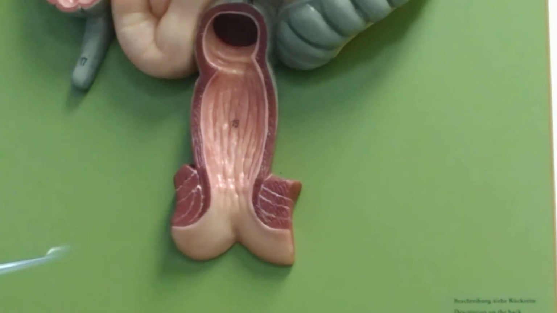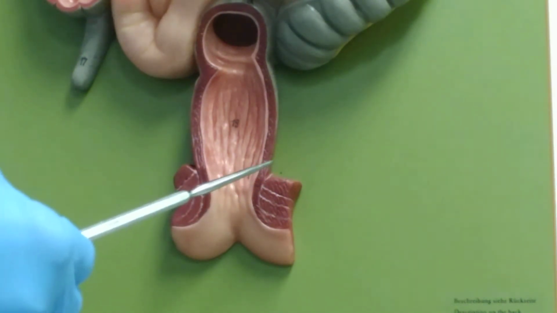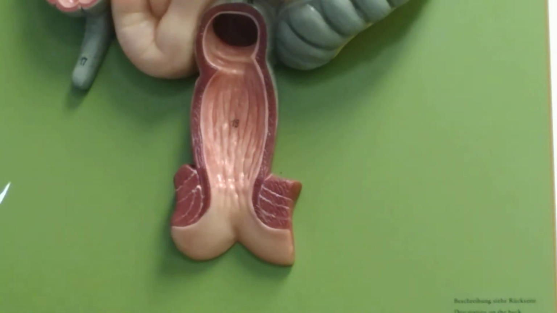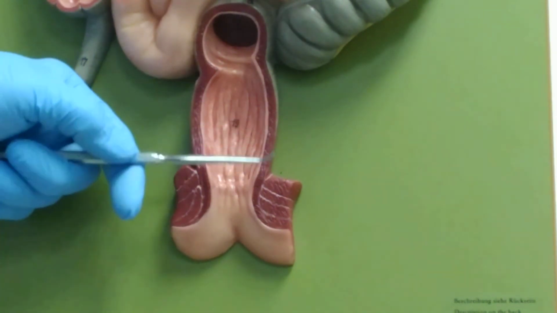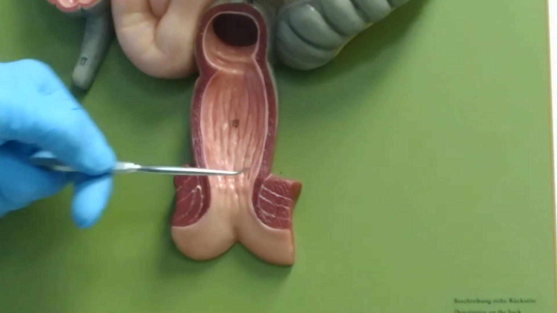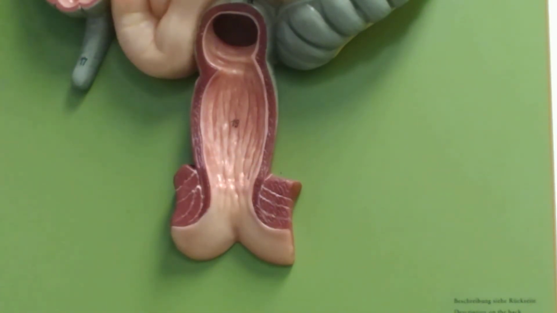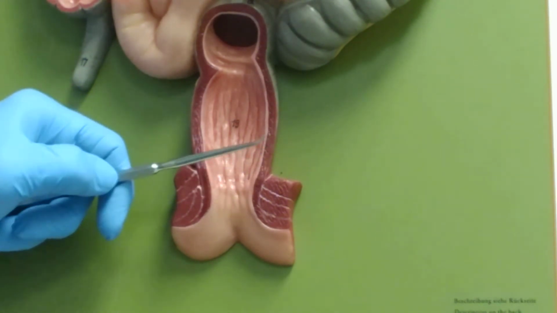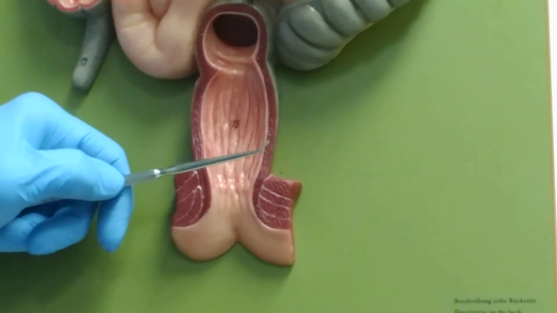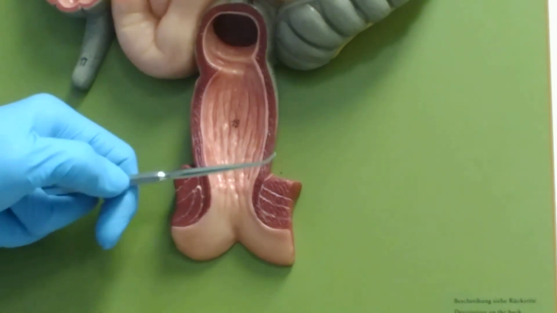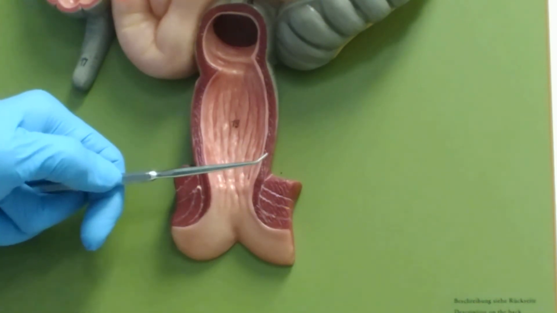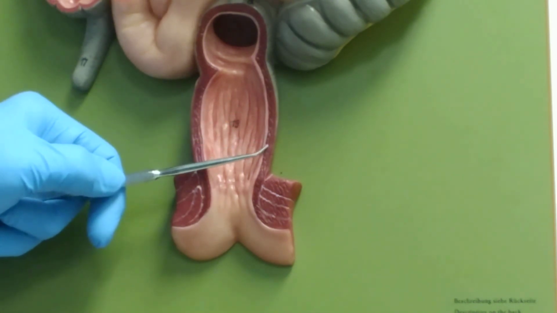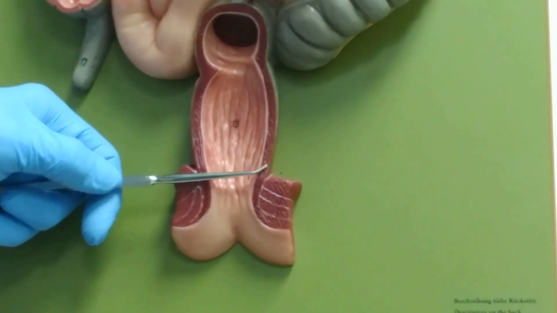The control of these two sphincters, what you call the sphincteric control, is lost in some cases. The connection of the nerves here with the central nervous system, especially the spinal cord and the brain, is lost in cases of dementia, in cases of paraplegia, in cases of disease of the spinal cord, or they are not active yet during early childhood.